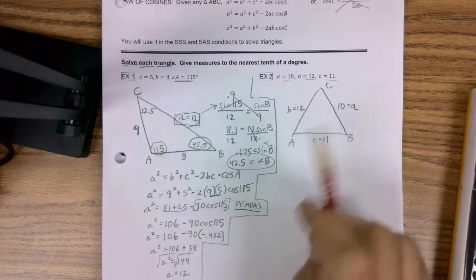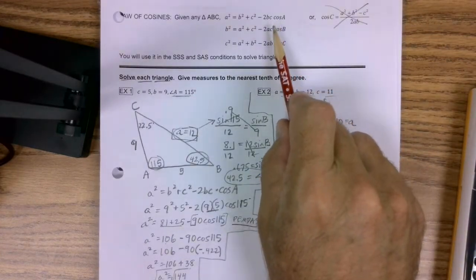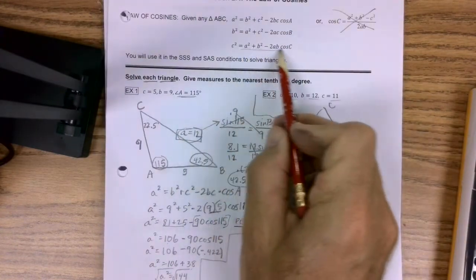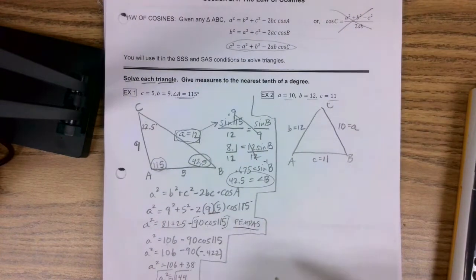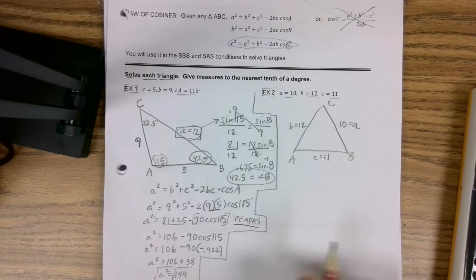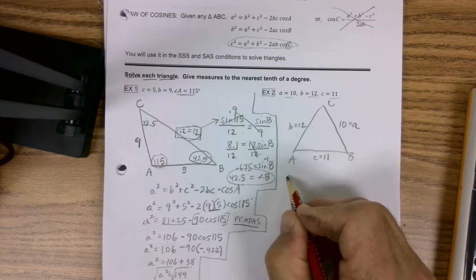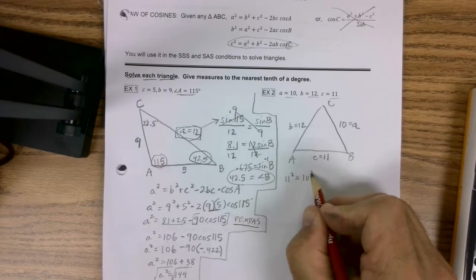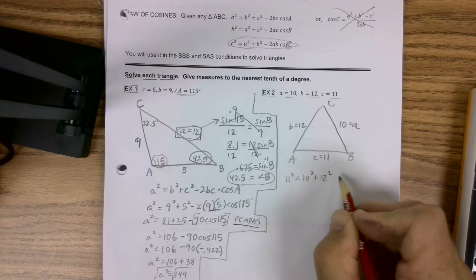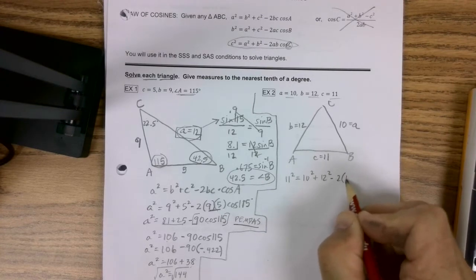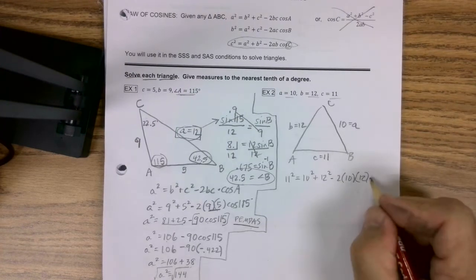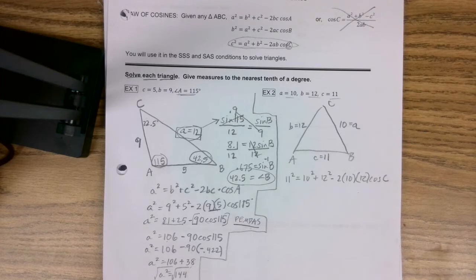Now, you're kind of free. You can use this one, or this one. Just pick one. Just so we get a little crazy, let's go ahead and try this one and put things in where they belong, which means we're going to find angle C first. It didn't matter, but I'm just grabbing one. So here we go. It says C squared equals A squared plus B squared minus 2 times A times B, and then it says cosine of angle C.